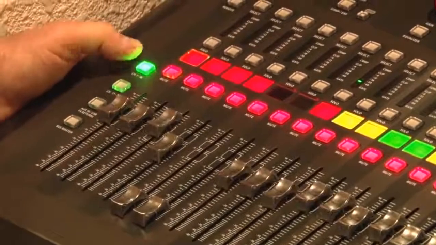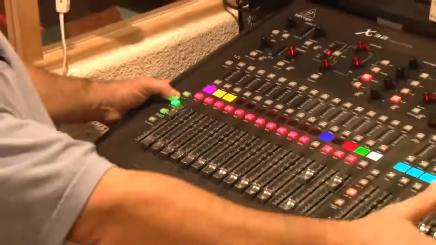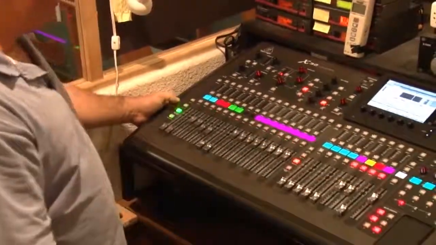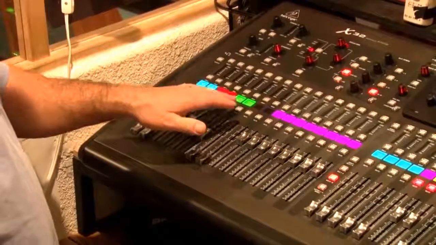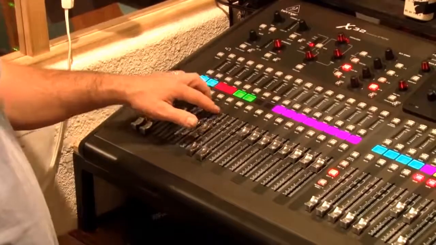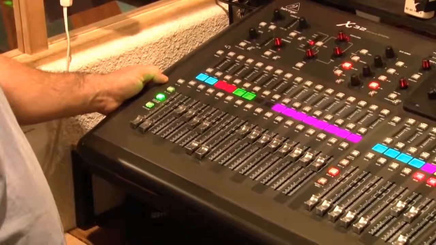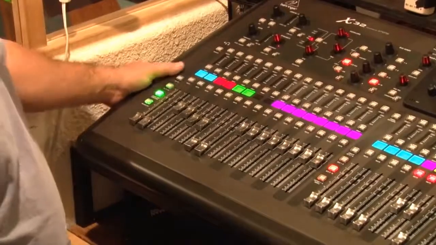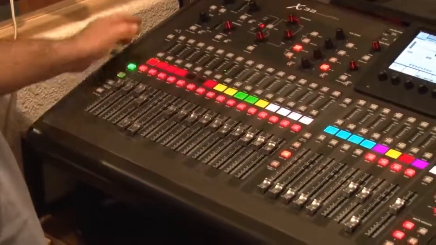Now there's the third layer, which we're using for all of the line inputs, all the stuff that's coming in from here. So we have the computer on the aux ends, just the third layer. The computer, the CD, and the iPod are the main things that you're going to be dealing with on this one. So that's as deep as you'll probably need to go on this side. And again, the majority of the time you're going to be on your top layer.